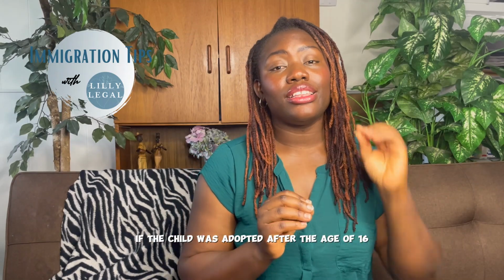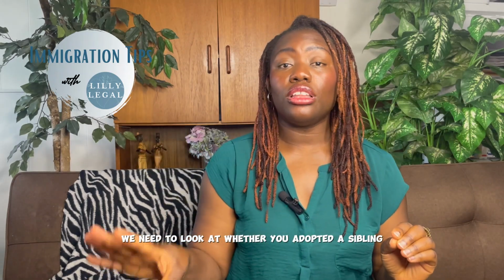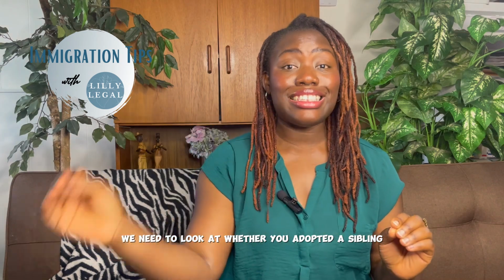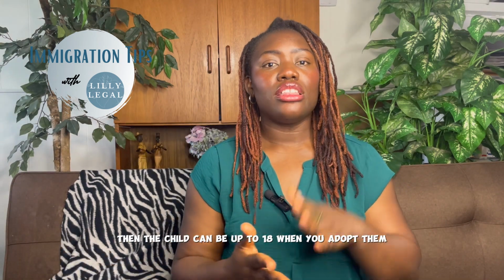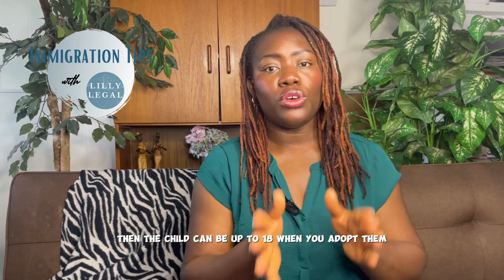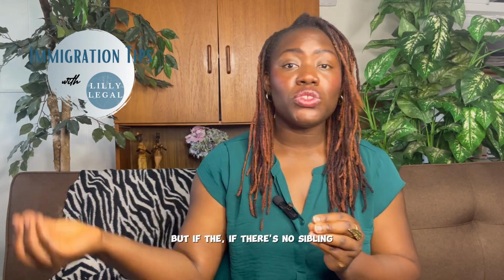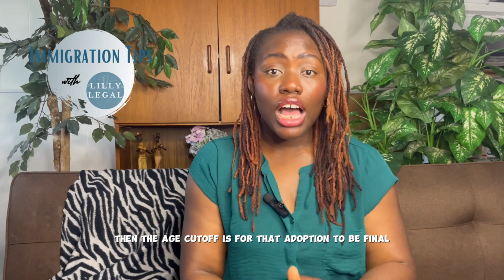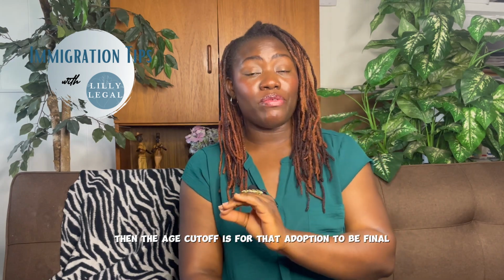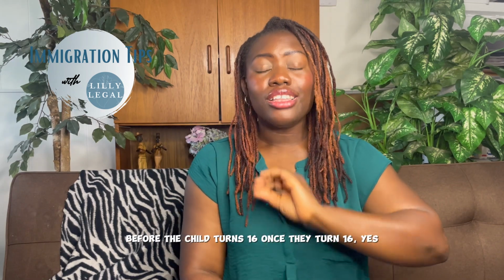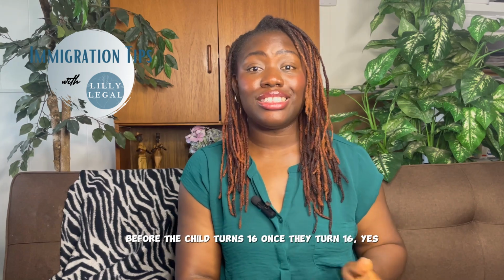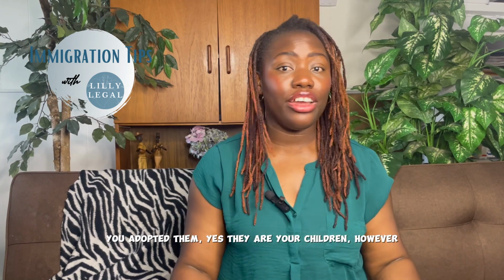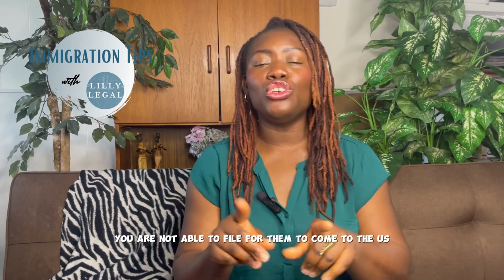If the child was adopted after the age of 16, we need to look at whether you adopted a sibling that's under the age of 16, then the child can be up to 18 when you adopt them. But if there's no sibling that you're also adopting at the same time, then the age cutoff is for that adoption to be final before the child turns 16. Once they turn 16, yes, you adopted them. Yes, they are your children. However, for immigration purposes, you are not able to file for them to come to the US.